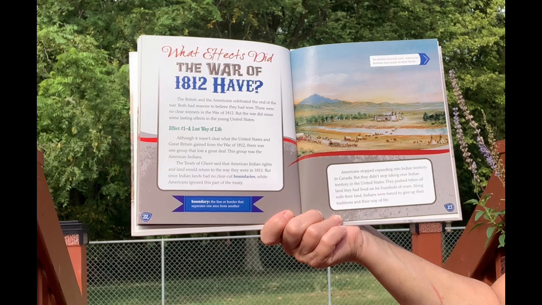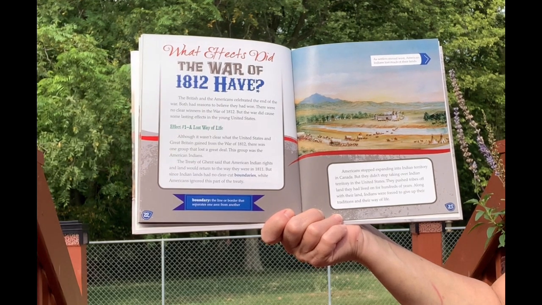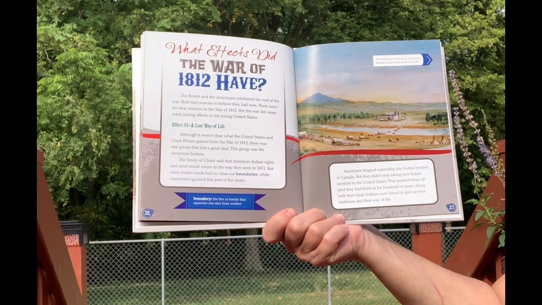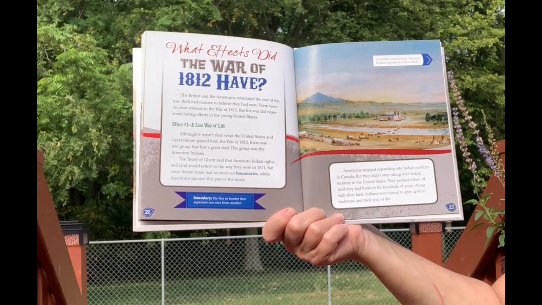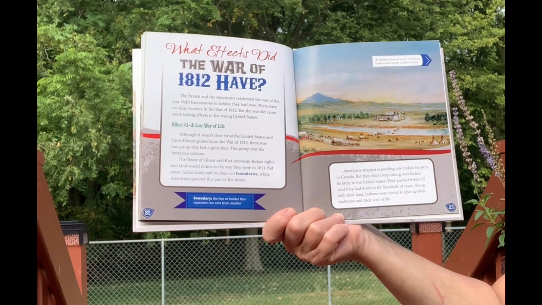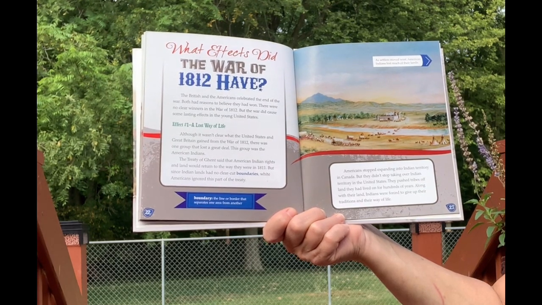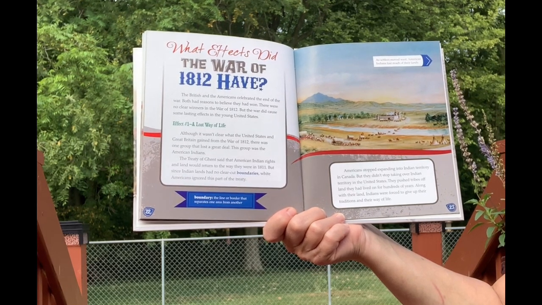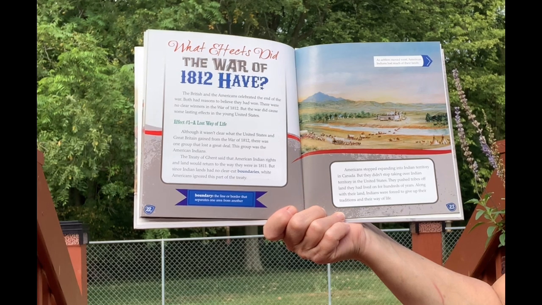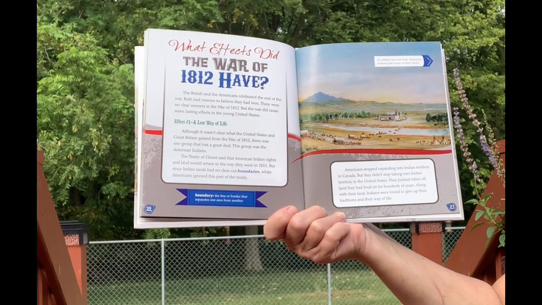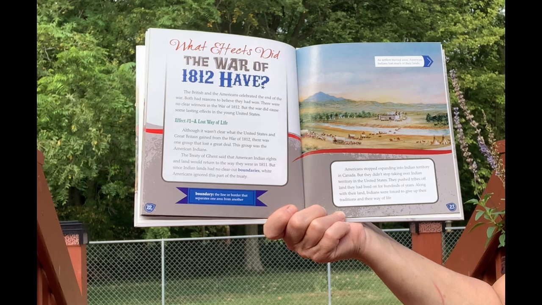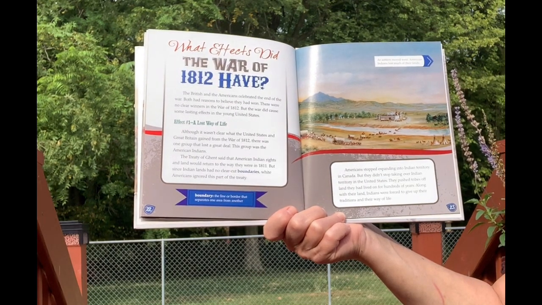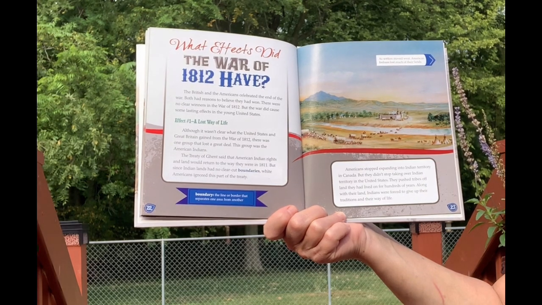There were no clear winners in the War of 1812, but the war did cause some lasting effects in the young United States. Effect number 1, a lost way of life. Although it wasn't clear what the United States and Great Britain gained from the War of 1812, there was one group that lost a great deal. This group was the American Indians. The Treaty of Ghent said that American Indians' rights and lands would return to the way they were in 1811. But since Indian lands had no clear-cut boundaries, white Americans ignored this part of the treaty.